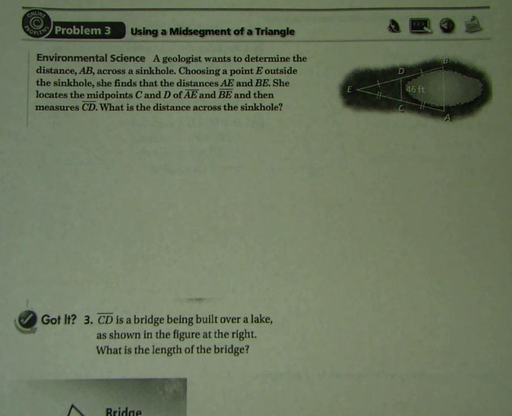Okay, now we are going to move on to problem 3. It says environmental science. We're going to be using a mid-segment of a triangle. A geologist wants to determine the distance AB across a sinkhole. Choosing a point E outside of the sinkhole, she finds the distance AE and BE. She locates the midpoints C and D of AE and BE and then measures CD. What is the distance across the sinkhole?